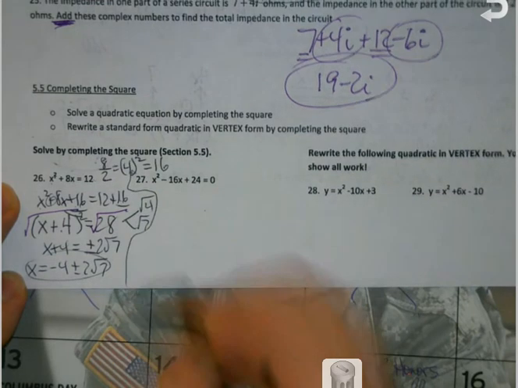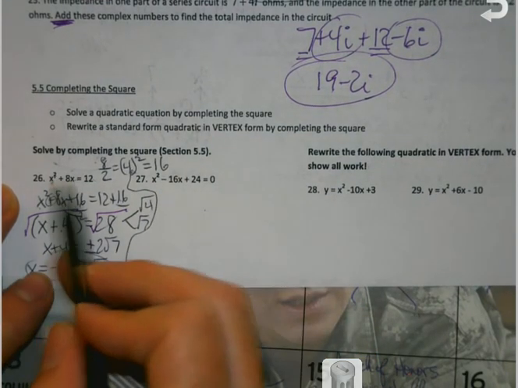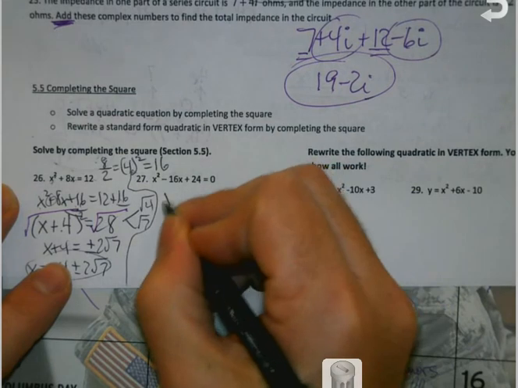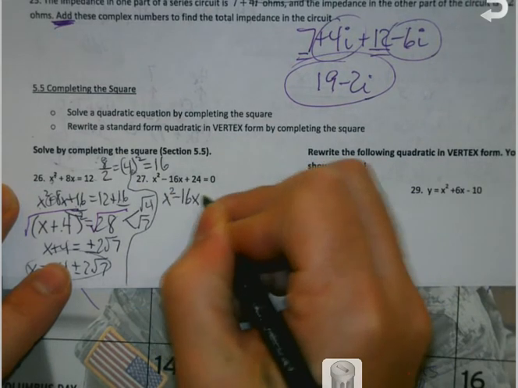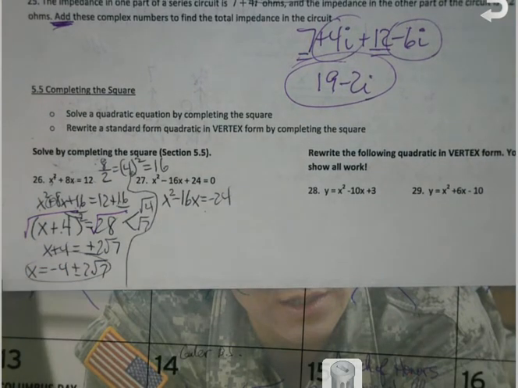The only thing I'm going to tell you for a hint on 27 is, remember, x is only on the left side. If there's something else over here, it needs to move away. And then I can go about my business. So again, 5, 5, you need to go back and look at some stuff again. That's fine.